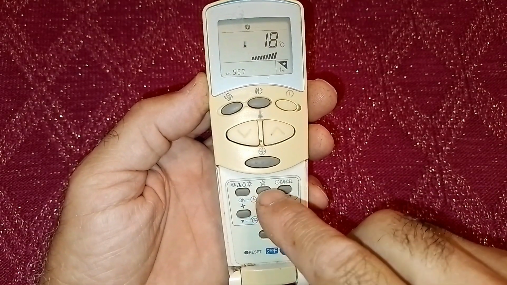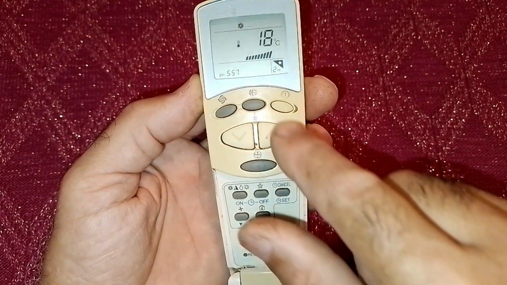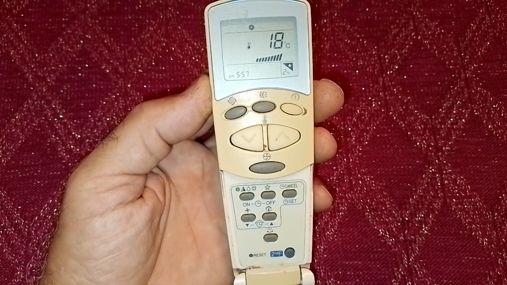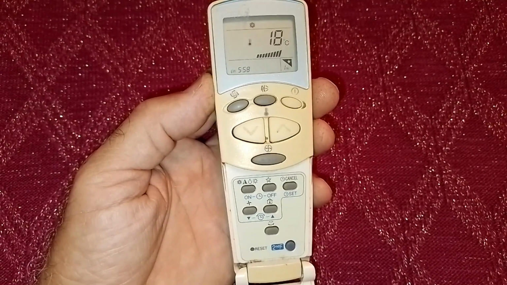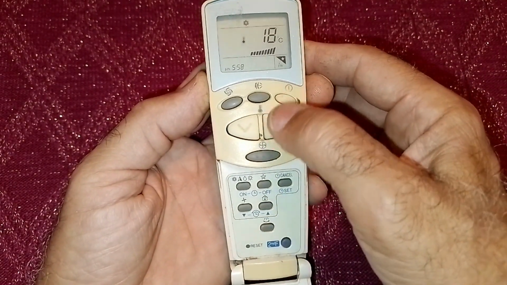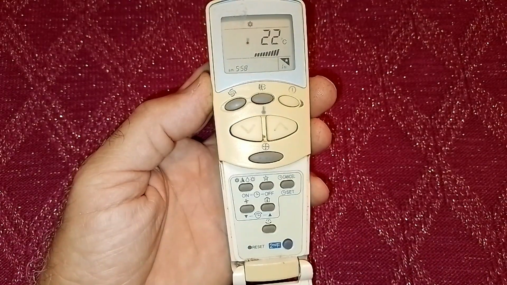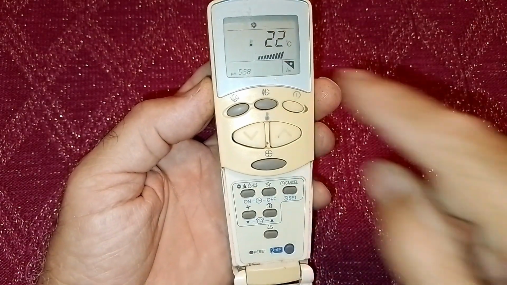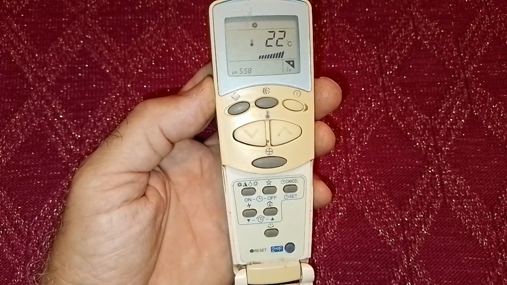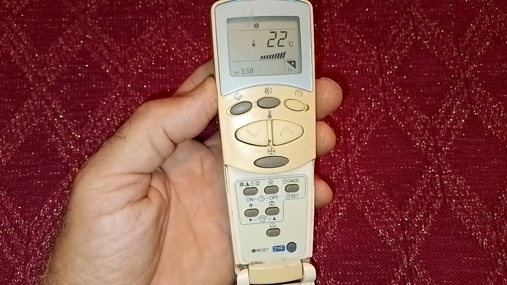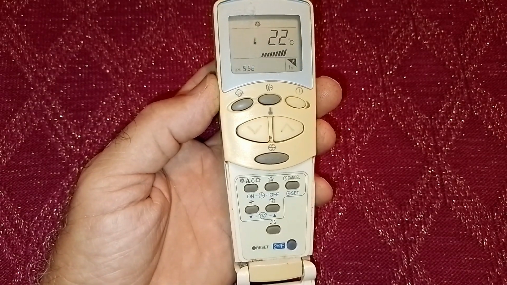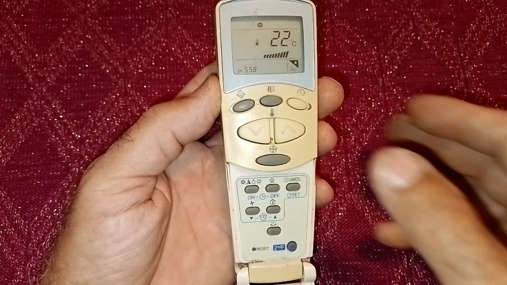When the sleep button is pressed, the air conditioner will raise the temperature in the hour interval we give. For example, if we set the air conditioner to 22 degrees Celsius while lying in bed and set the sleep button, for example, 1 hour, then the air conditioner will raise the temperature by 1 degree Celsius every 30 minutes. That is, after 1 hour, the air conditioner temperature will be set to 24 degrees.